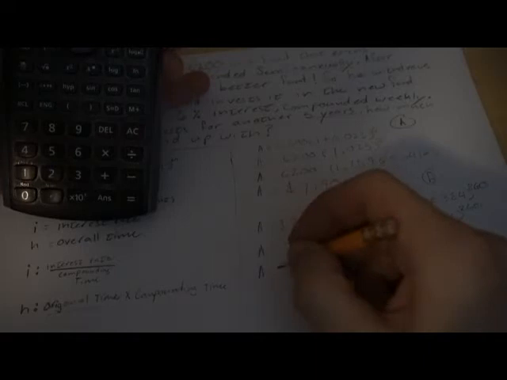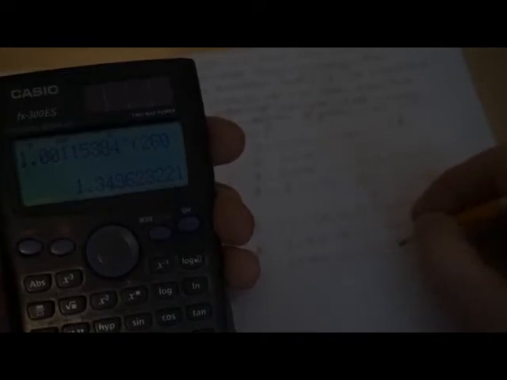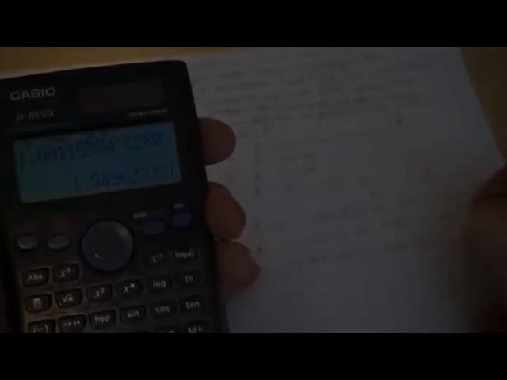A is equal to 7190.10, and then we take this number and put it to the power of 260, which actually doesn't affect it a whole lot. 1.00115384 to the power of 260 is 1.349623221. And now we're left with these last two numbers, and then we just multiply them together.